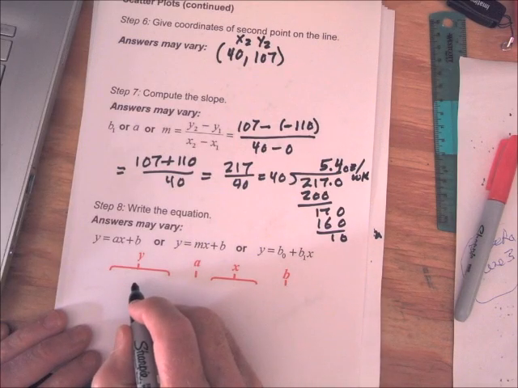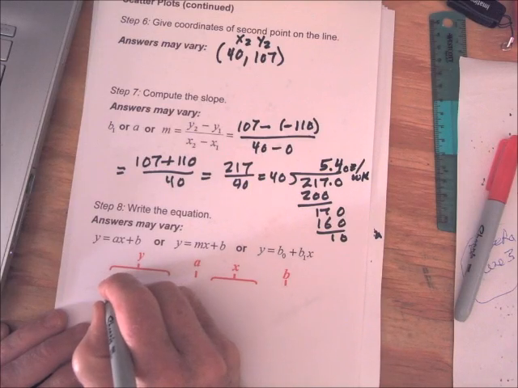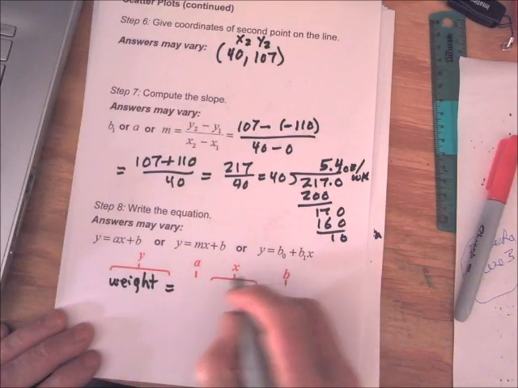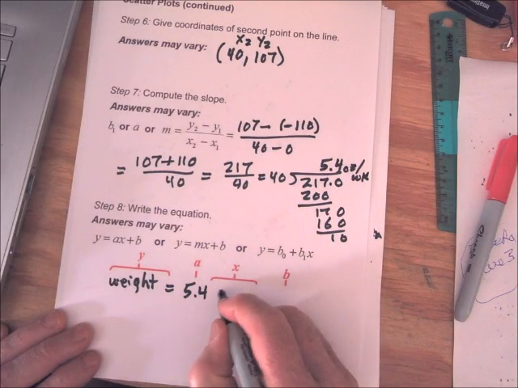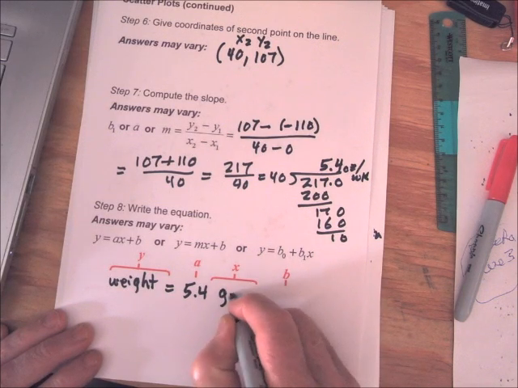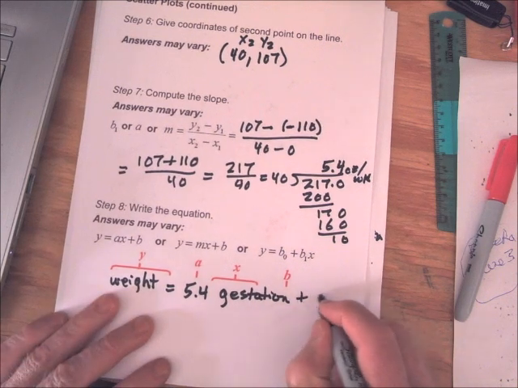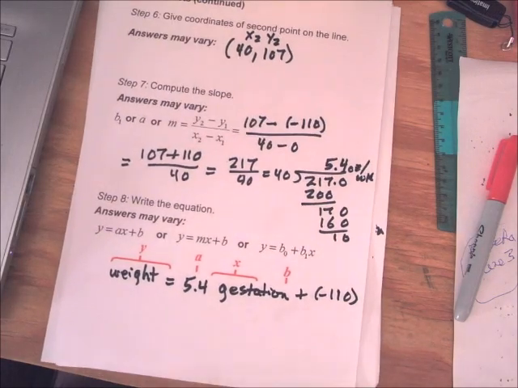So the y variable is the birth weight, and the slope, let's say, is approximately 5.4, and the x variable is the gestation, and b is negative 110. Okay, so that gives us an equation for predicting the birth weight based on the length of the pregnancy.